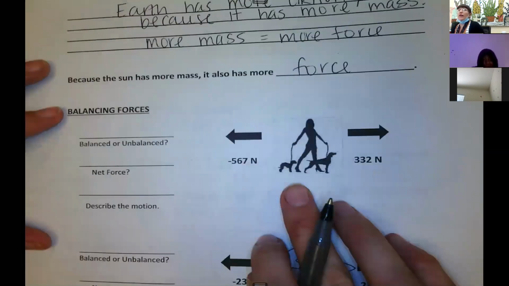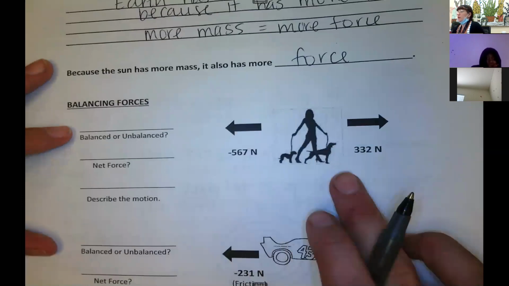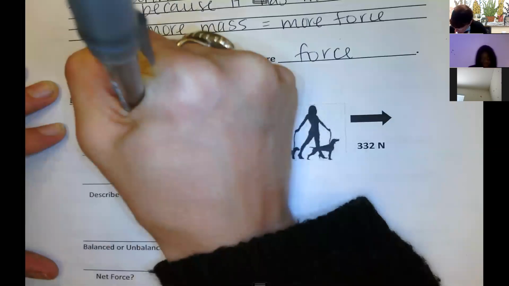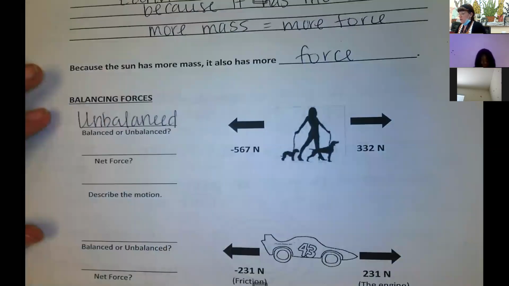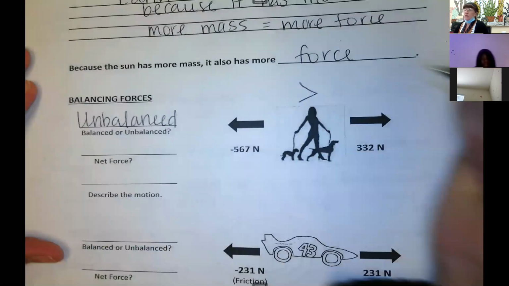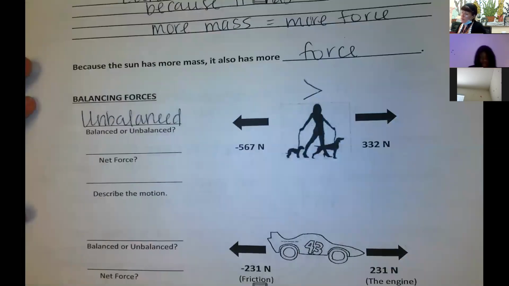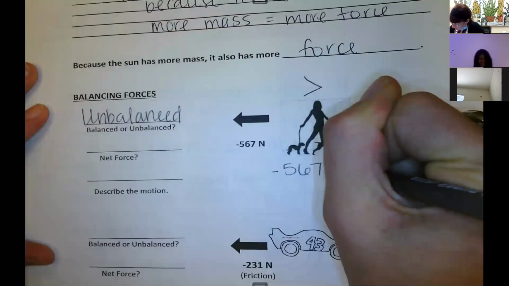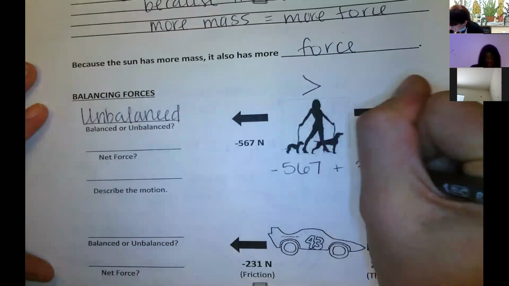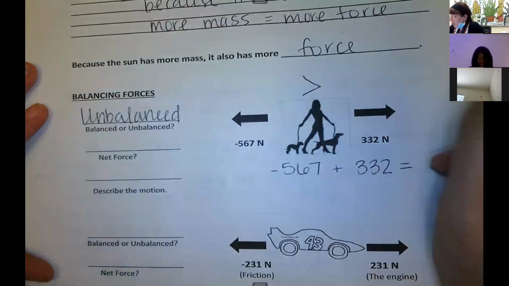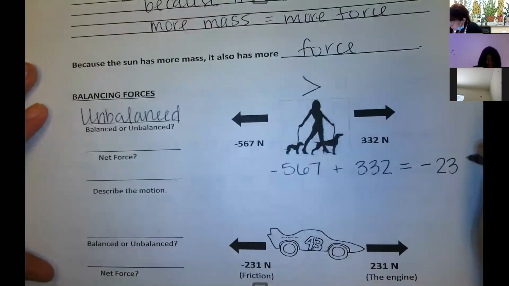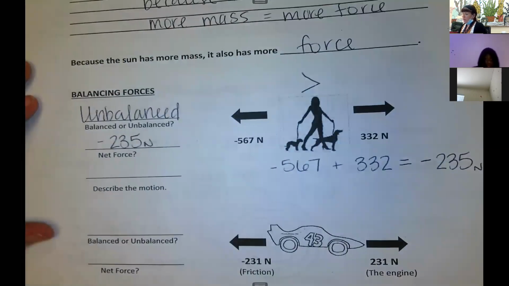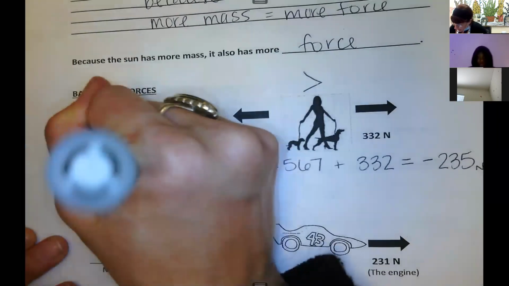Looking at this picture right here, are these balanced or unbalanced? Unbalanced. Which side is bigger? The left side. What's my net force? Equals negative what? And it is decelerating.